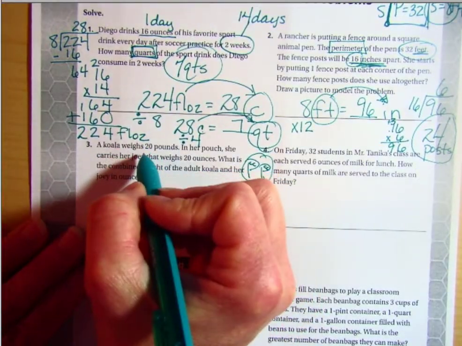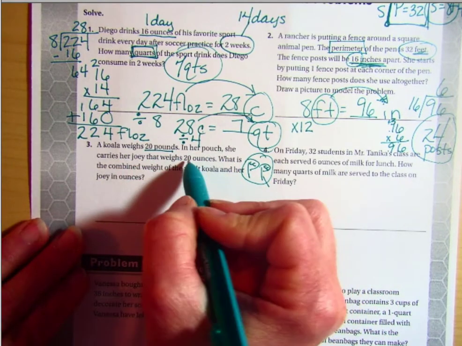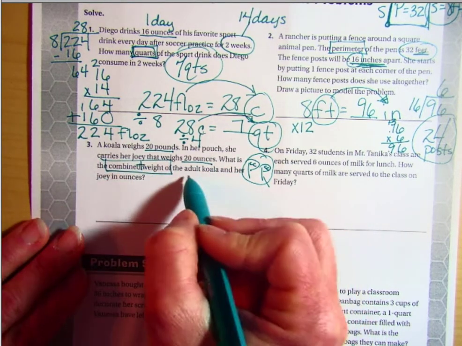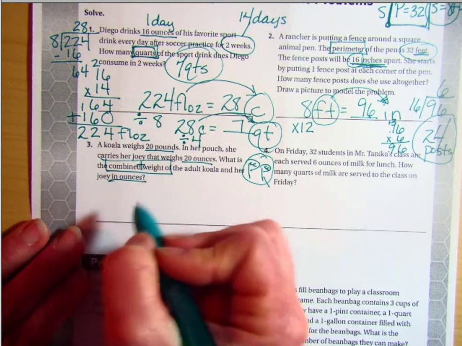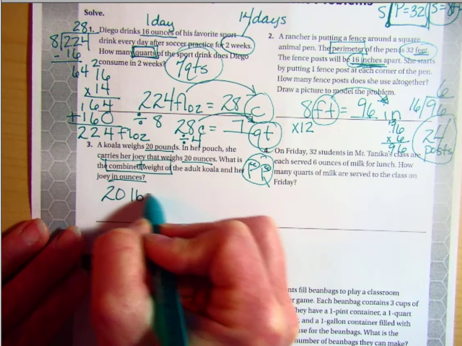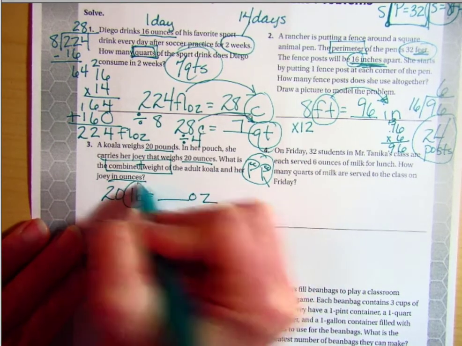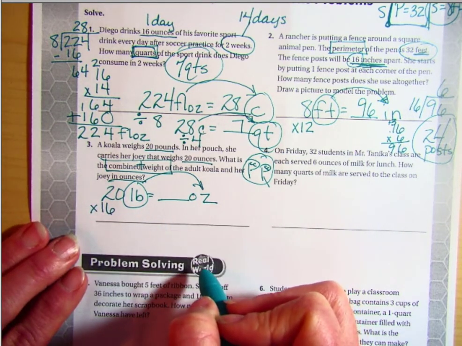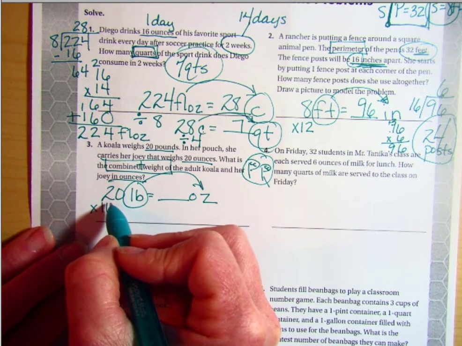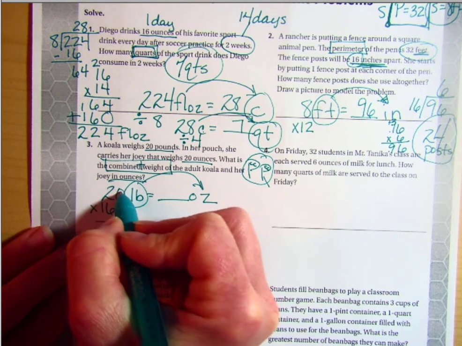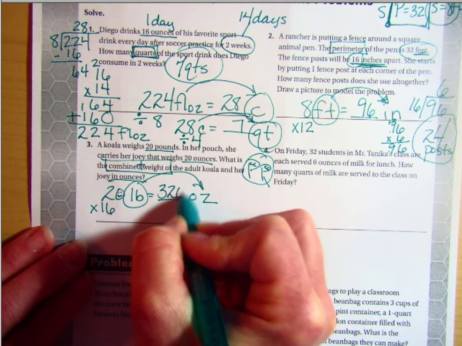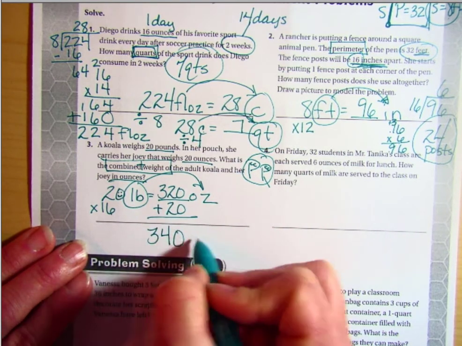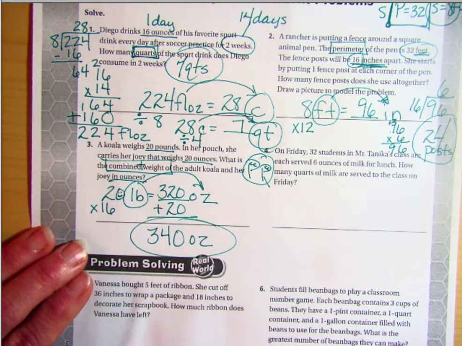This one's a little simpler. A koala weighs 20 pounds. In her pouch, she carries a joey that weighs 20 ounces. What is the combined weight? So I'm adding the adult koala and her joey in ounces. So first things first, 20 lb equals blank oz. I'm going big to small, so I multiply all. There's 16 ounces in a pound. Well, I know 16 times 2 is 32, and I'm going to add on my 0 and shift it over. So I have 320 ounces plus baby joey is a total of 340 ounces. So that one was a little simpler.